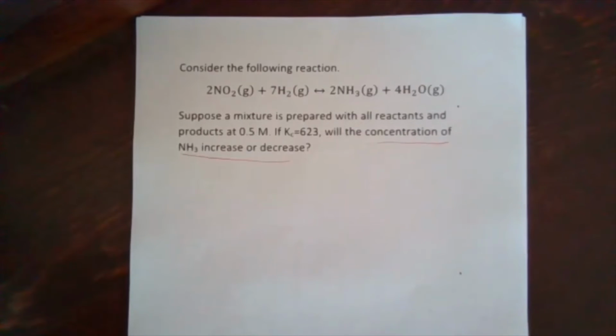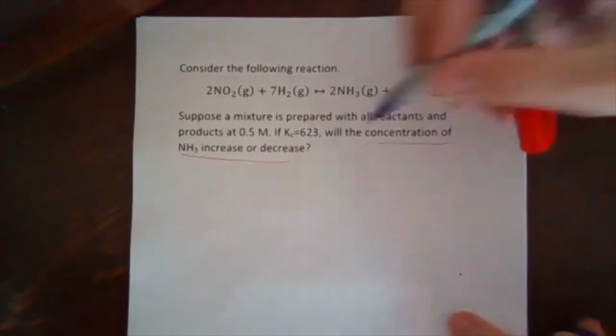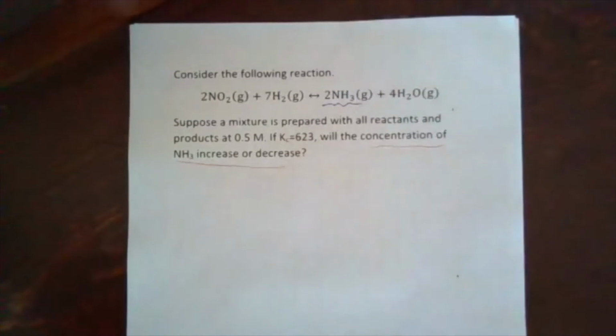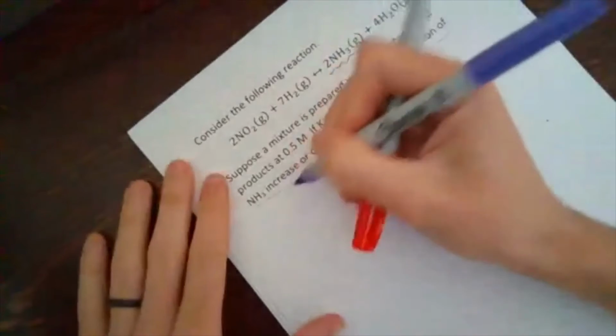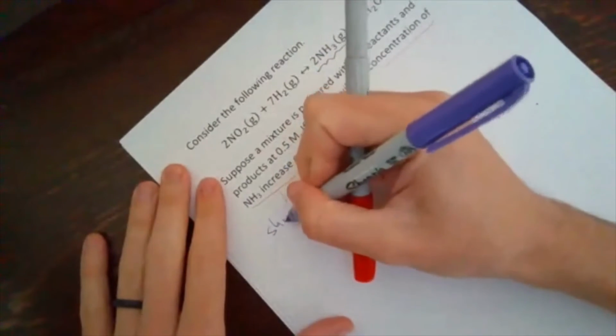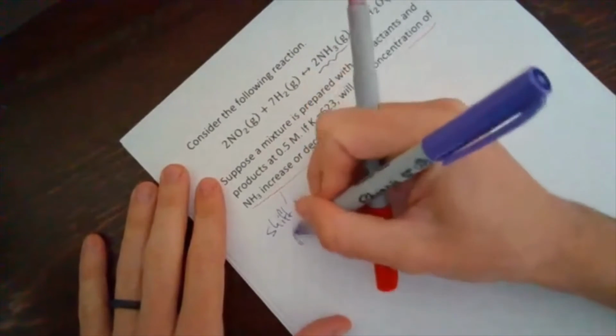We want to know, is the concentration of NH3 going to increase or decrease when that happens? We can see that NH3 is a product. So in order for the concentration of NH3 to increase, that would mean it would be a shift to the product side.